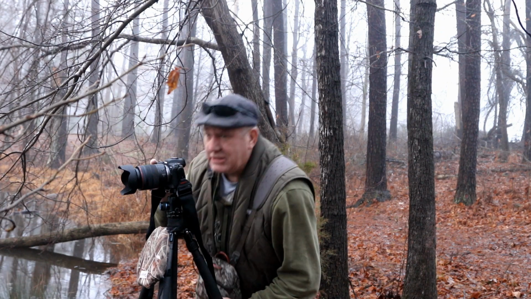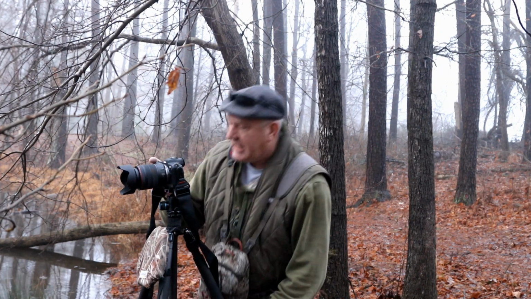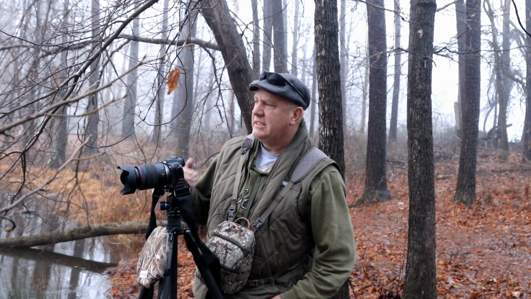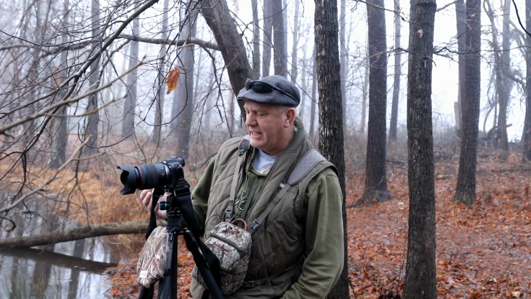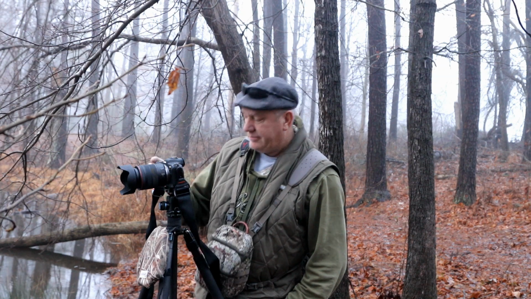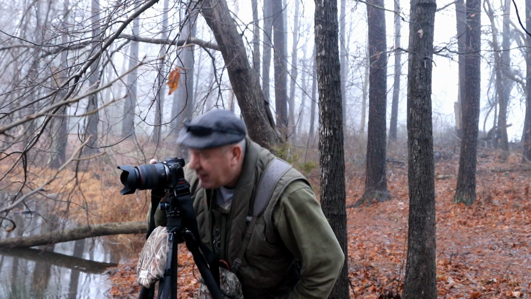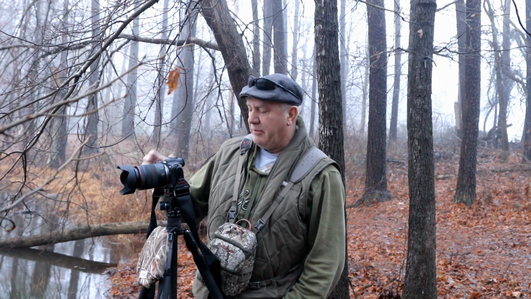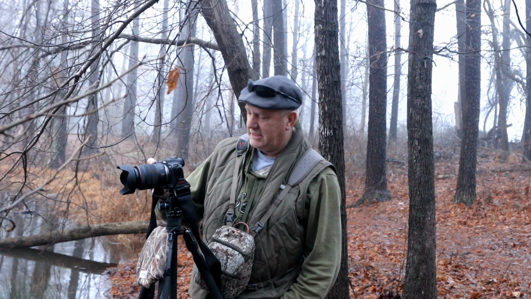I am shooting at ISO 100 f16, and that's giving me a shutter speed of about 1.5 seconds. The background's going to be hopefully out of focus. It should be out of focus. I am focusing on the shadow of the branch. I'm not focusing on the branch itself, and hopefully everything will be in focus. So here's the picture.